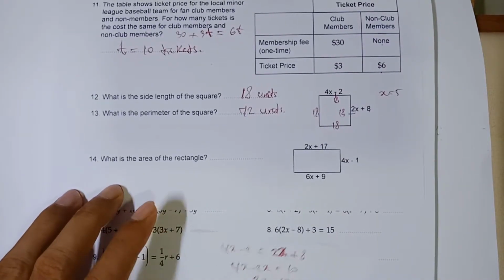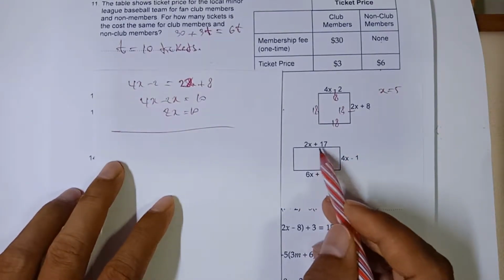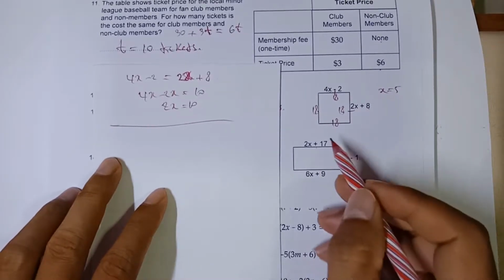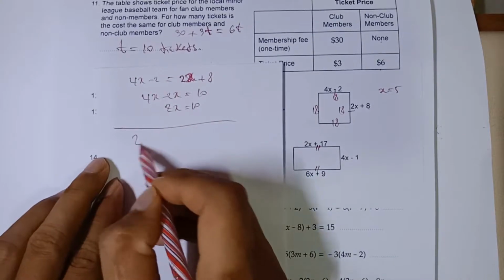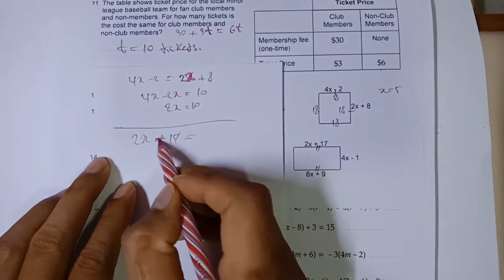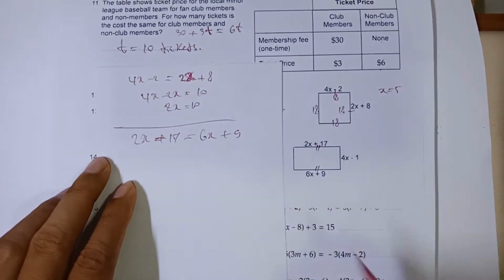Alright. Let's get the area. Before you get the area, you need to find the value of the length and the width first. Now in the rectangle, this side and this side are congruent, the same length. So you have 2x plus 17 equal to 6x plus 9.